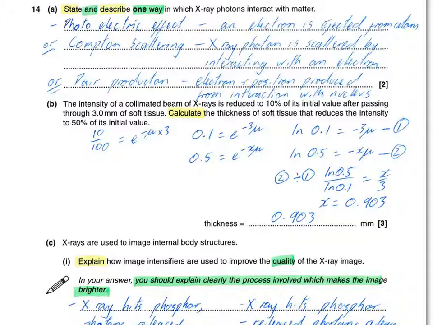So the information we know, essentially, starting from I equals I naught e to the minus mu x, the information I've got is that 10% of that is equal to e to the minus mu times 3, sticking in millimeters. And this is quite a neat solution. That gives me 0.1 is e to the minus 3 mu, which I can then take logs of, and I get log of 0.1 is minus 3 mu. And I've also got that 0.5 is e to the minus x mu, where x is the thickness I want. Again, take logs, gives me log of 0.5 is minus x mu. And then rather cunningly, to get rid of those mu's, which I don't know and I don't need to know, I can simply divide one by the other.